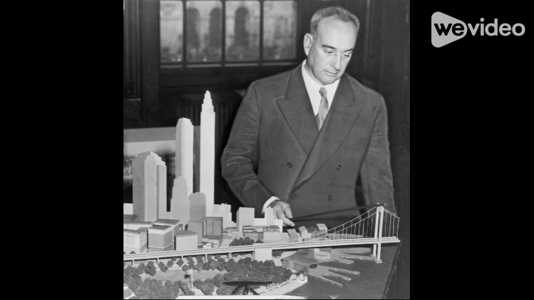But how did this practice begin, you might ask? Well, to know that, we have to go back to the 20th century and to an architect named Robert Moses. Throughout his career, he designed hundreds of parkways and public spaces throughout New York. However, the issue was that he was very racist.